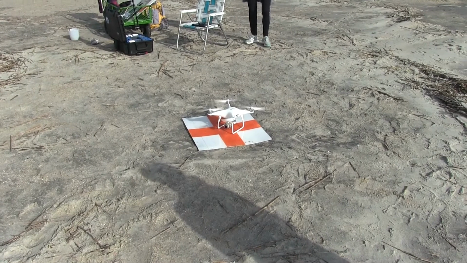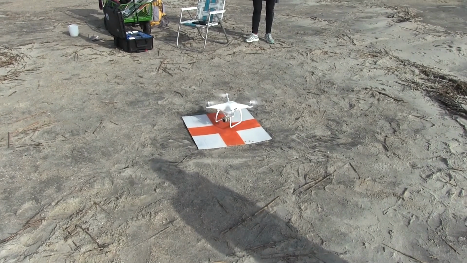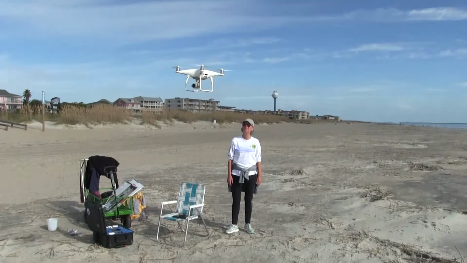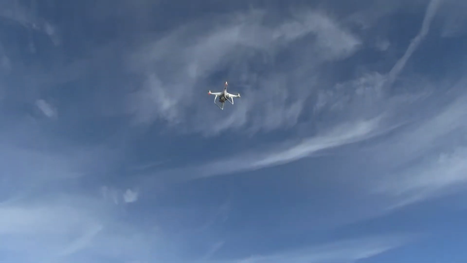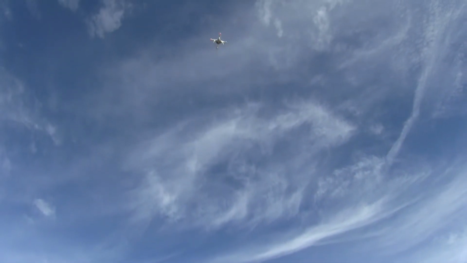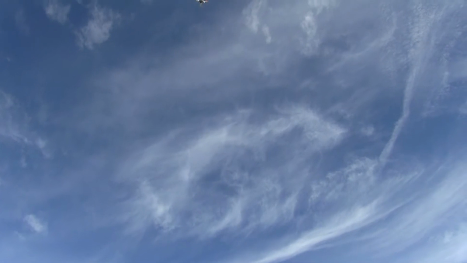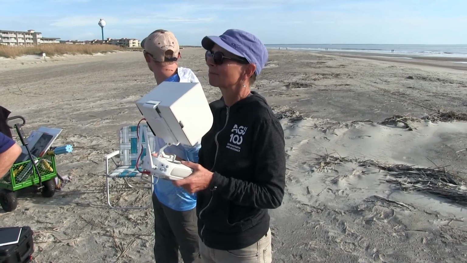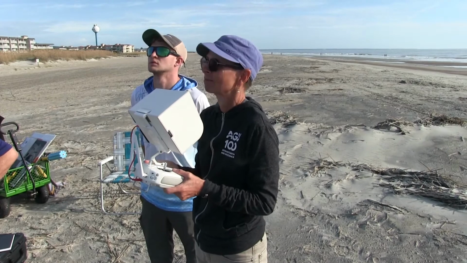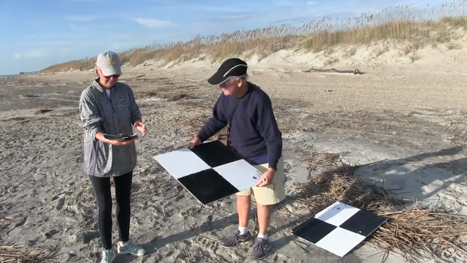One of the things that is critical for making this computer and drone-based technique work is to have very, very good control points on the ground, that you know exactly where it is in XY space, but also in the vertical dimension.